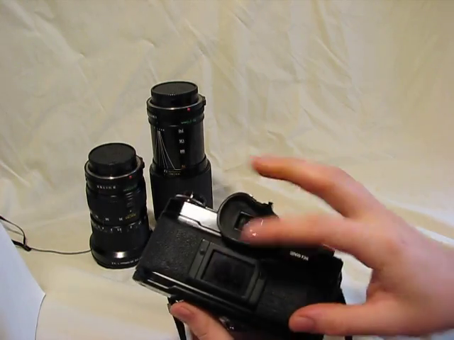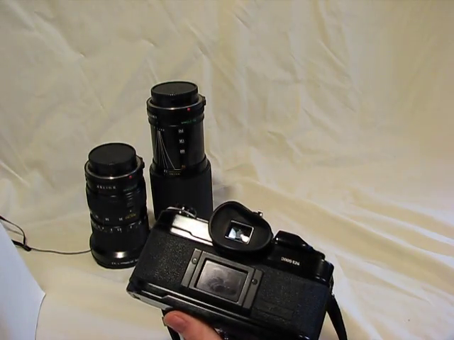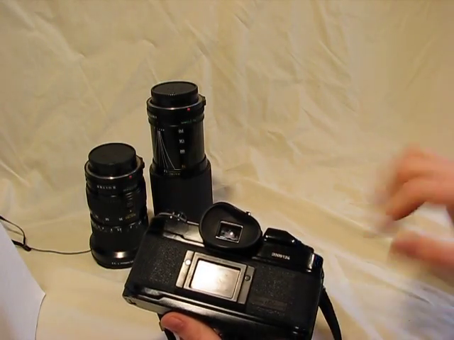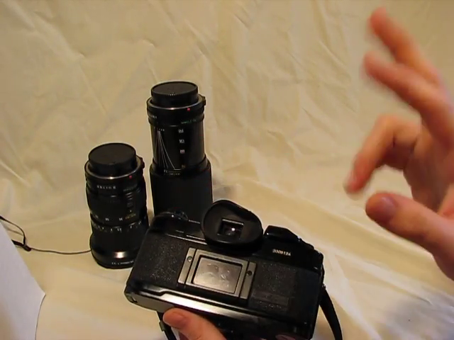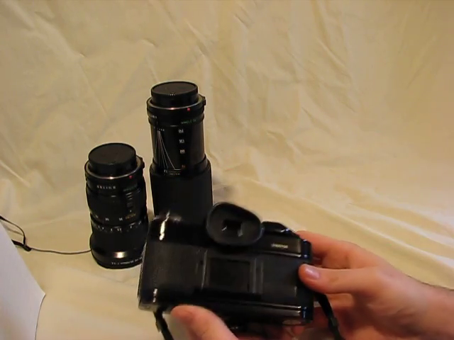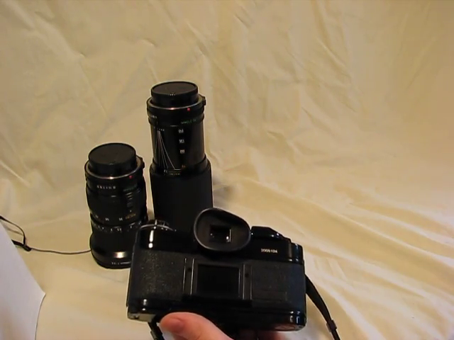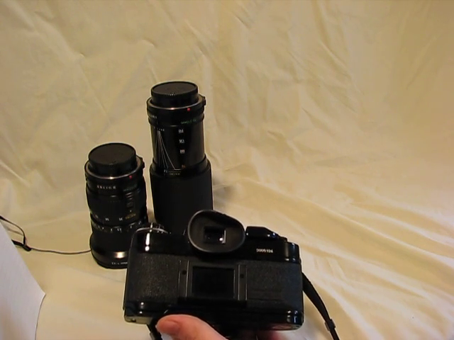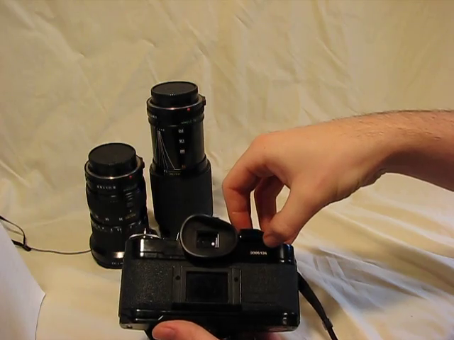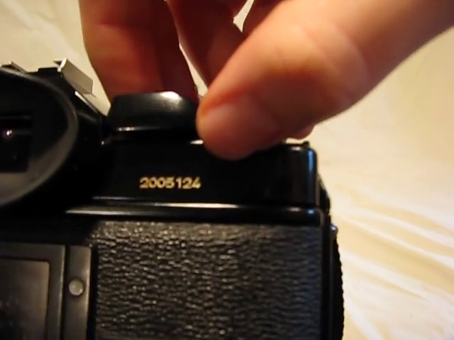On the back here we have the Memo Window, where you would take the little piece of the film cartridge packaging that shows the ISO or ASA number in this case, so that you know what film you're using in this camera. So you could have like 3 or 4 cameras on your chest and you know which one has which film that you want to use. This is the serial number of this camera, if you want to see it. And there it is.